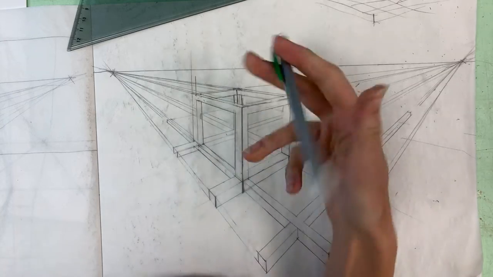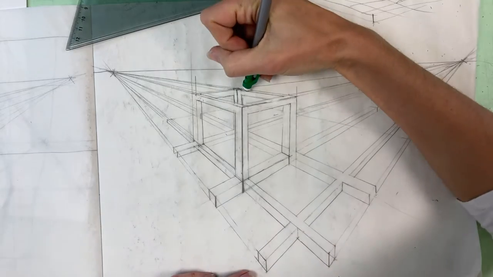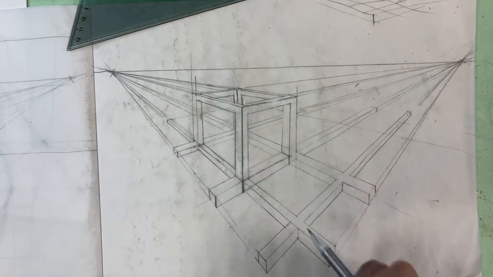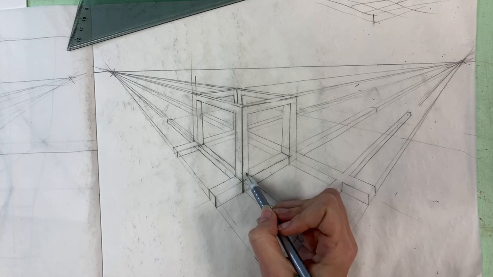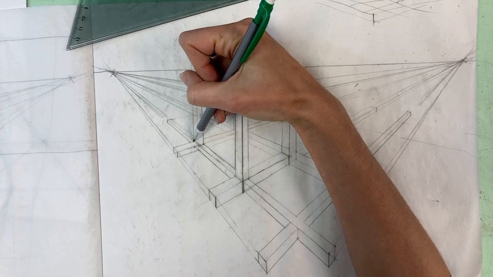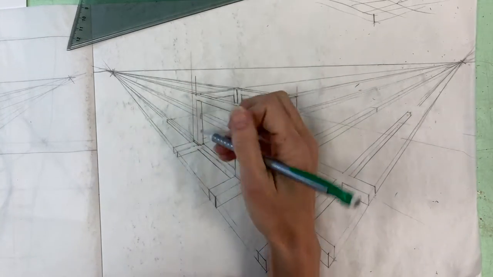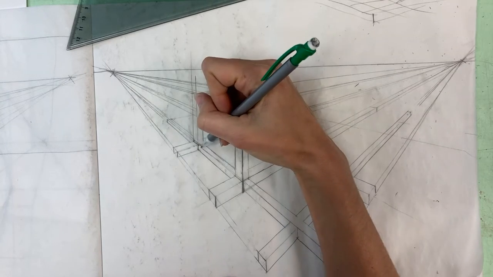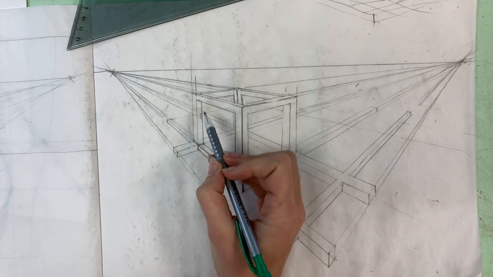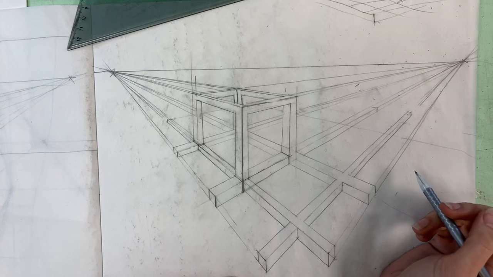Now we can talk about shading it another time, and I'd be happy to do that. But as far as drawing it, now we have all the various sides. That looks a little funny. Erase the wrong line there. Now we have the different sides that we should be seeing on each object.